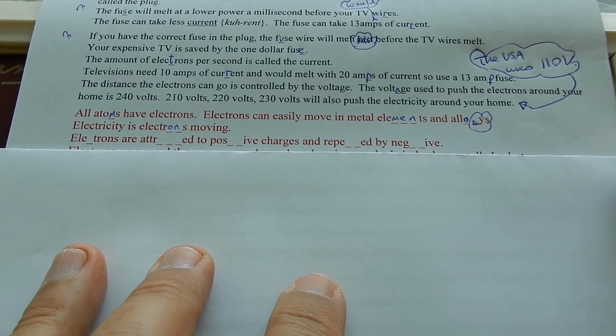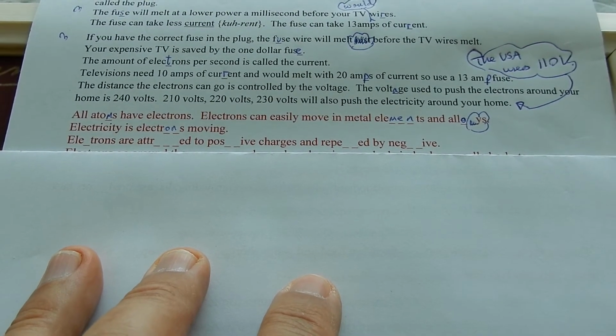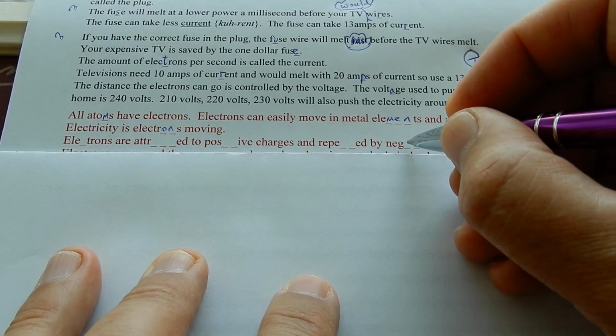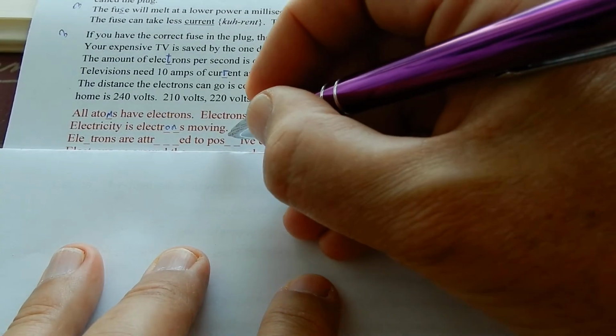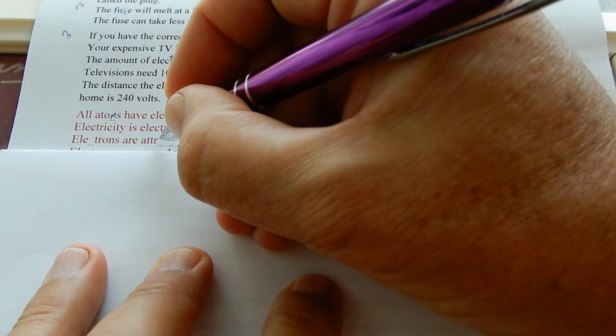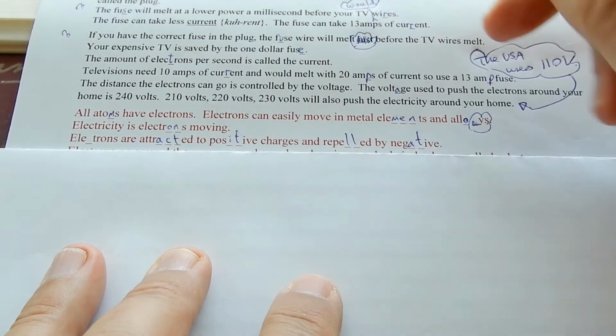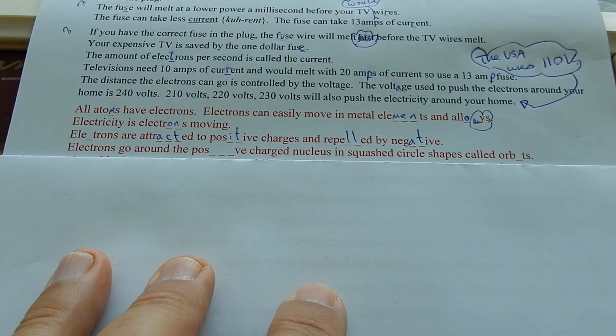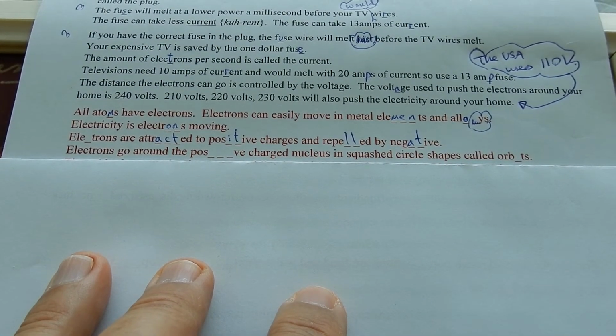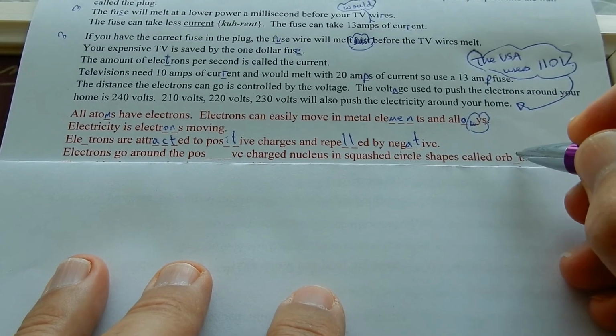Electrons are attracted to positive charges and repelled by negative. Yes, like charges attract. Electrons go around the positive charged nucleus in squashed circle shapes called orbits.